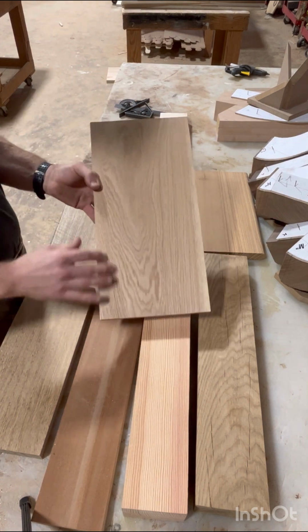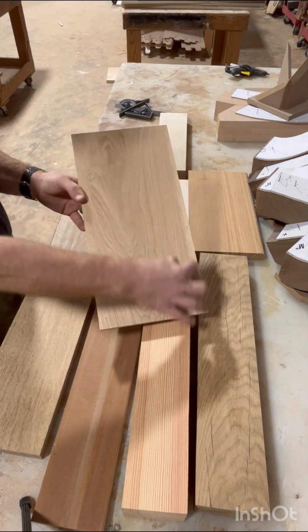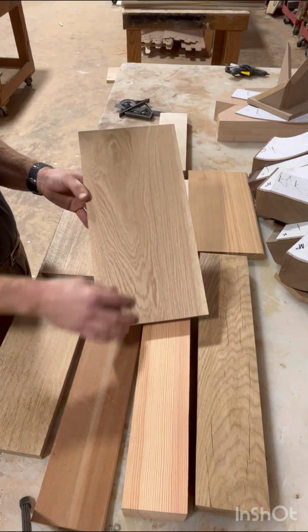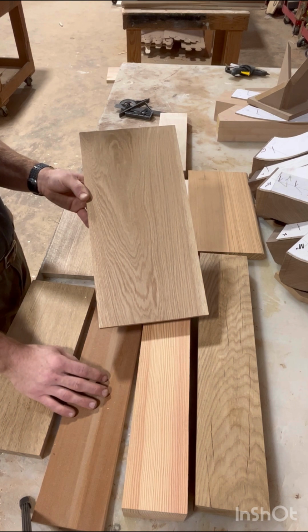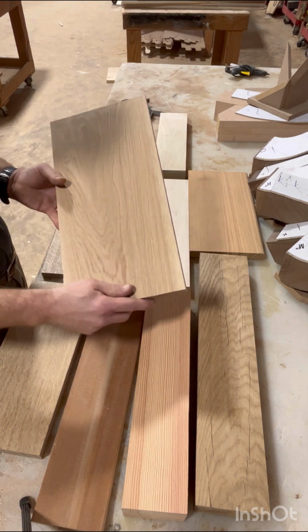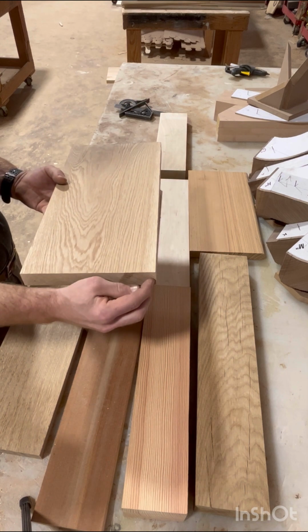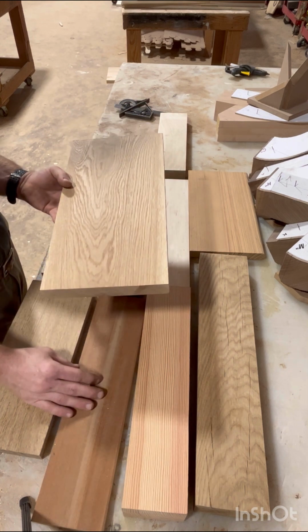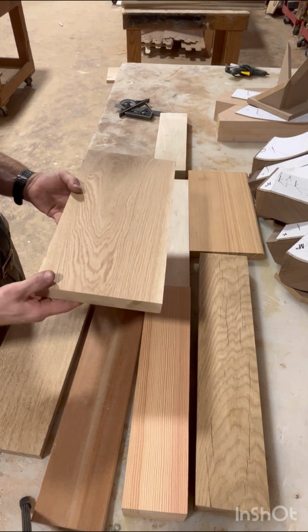This would be a live sawn board, where it contains both some rift and quartered area and also flat sawn. Some other things to note about the board: see this white? That's the sap. That's the outside of the tree. In our shop we'll reject that. We would cut that out and remove it.